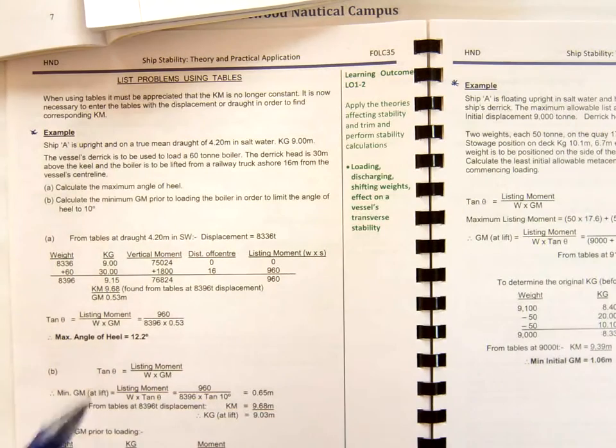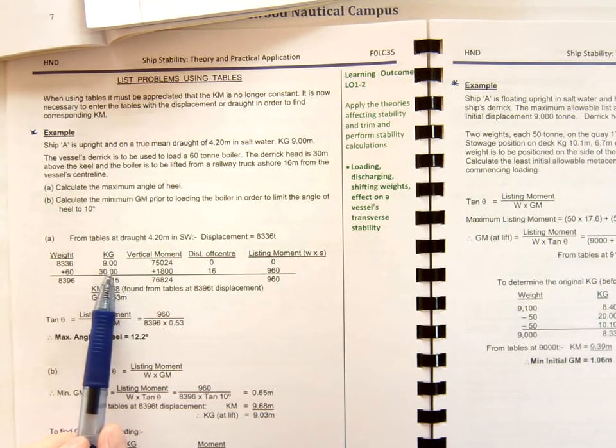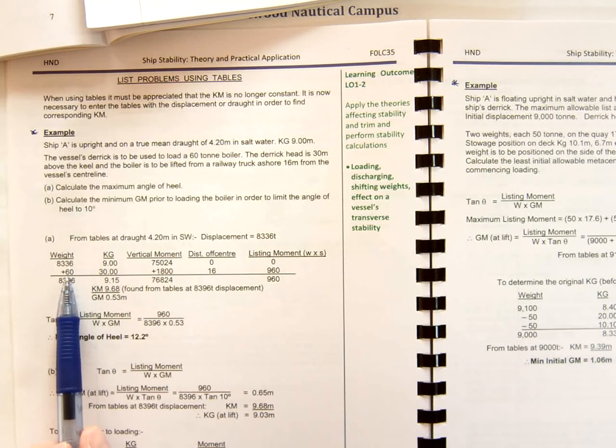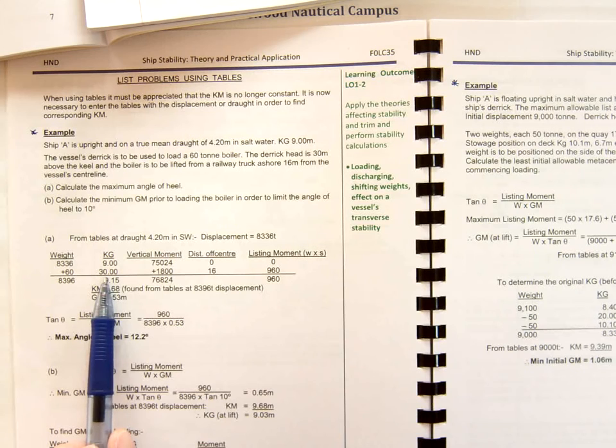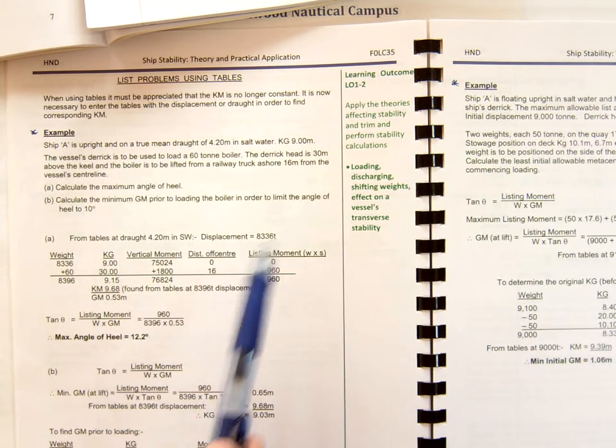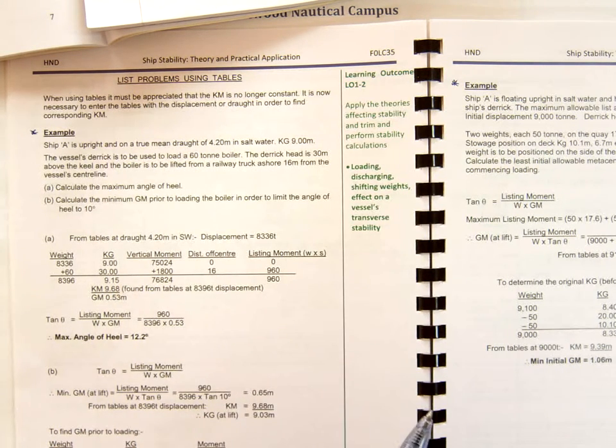So we put that in, 8336, our initial KG is 9, vertical moments, we're loading a 60-ton boiler. Obviously the KG of the boiler has got to be the height of the derrick head, and it will remain in that position until the weight is actually off the derrick. So there's 30.